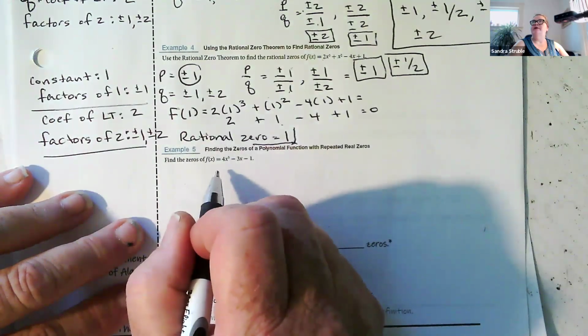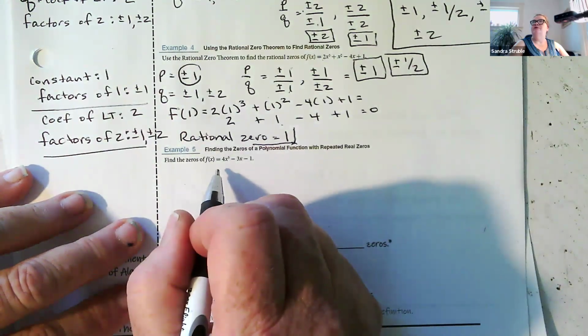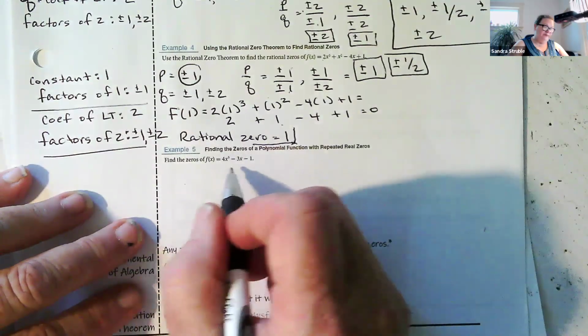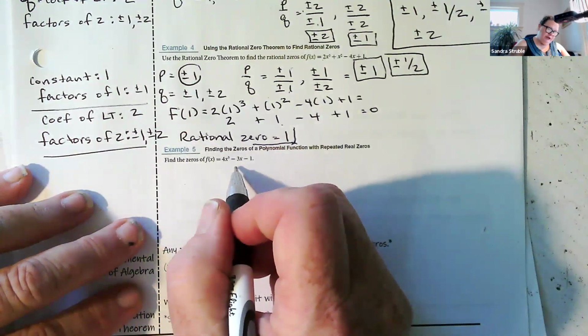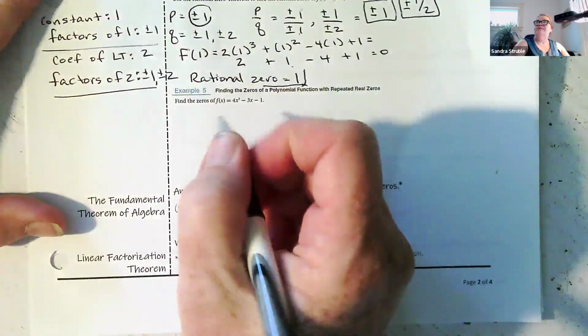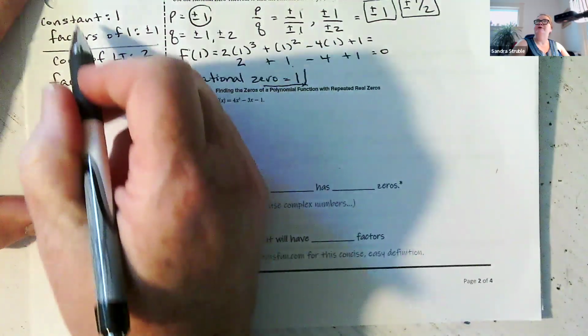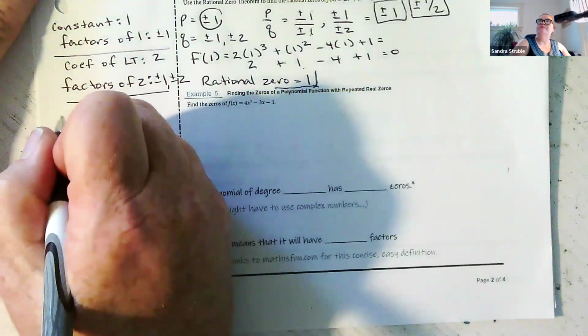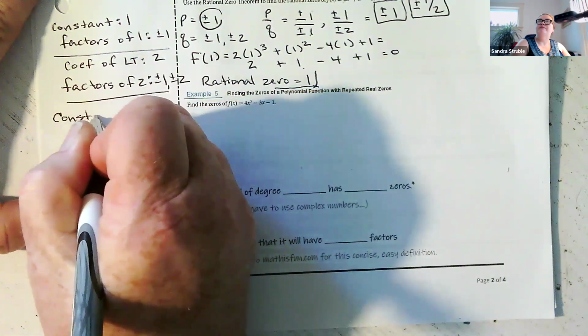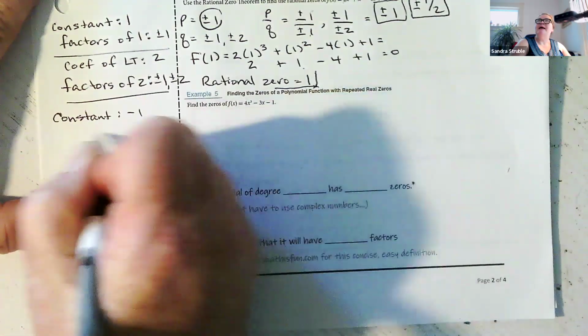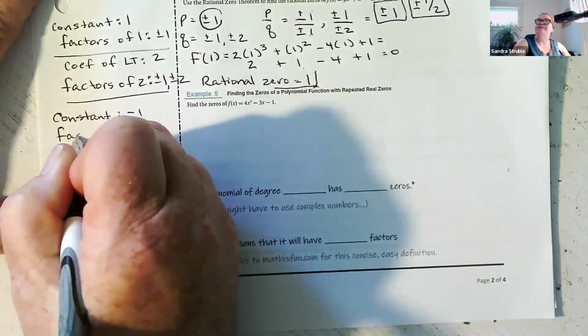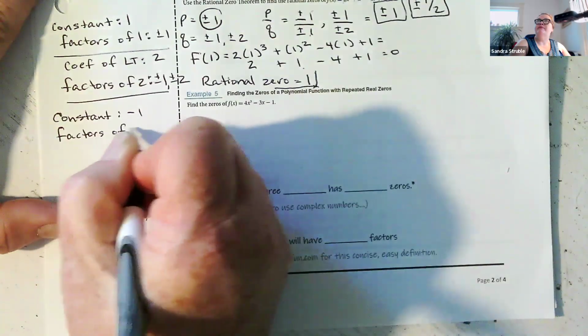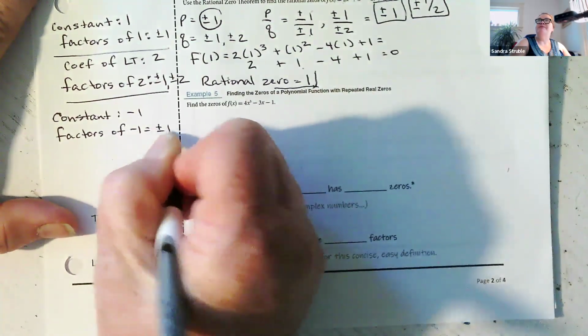We could also find the zeros using synthetic division. Okay. So the first thing we need to do when we're doing this, and honestly, this is going to be so much easier, y'all, is we have to do what we did up here. What is the constant? And the constant is -1. And the factors of -1 are plus or minus 1.